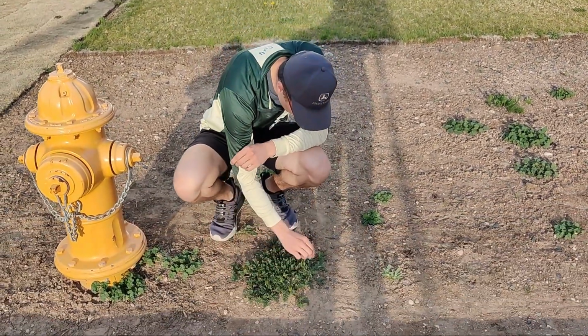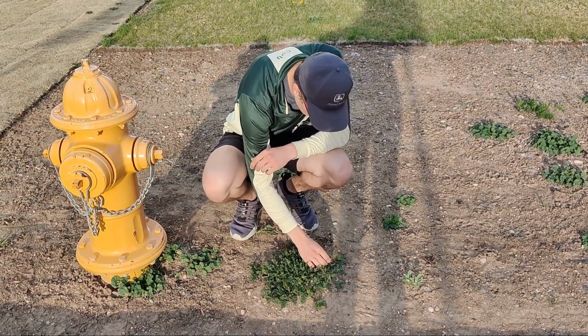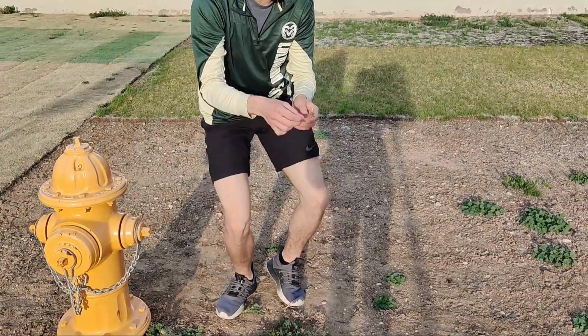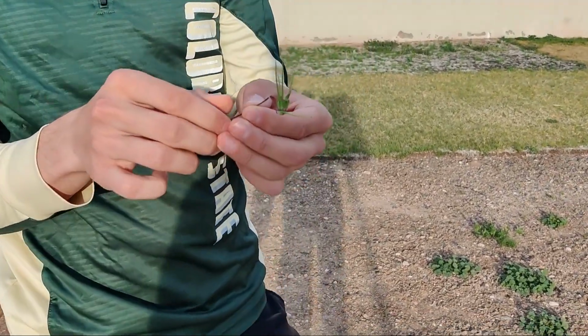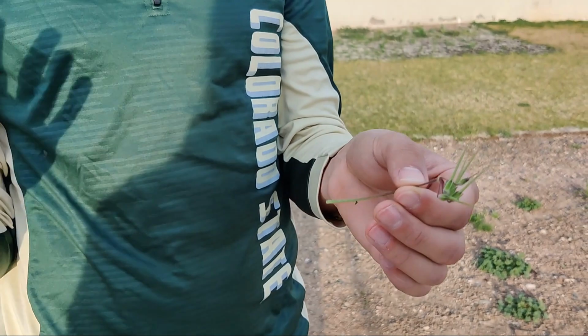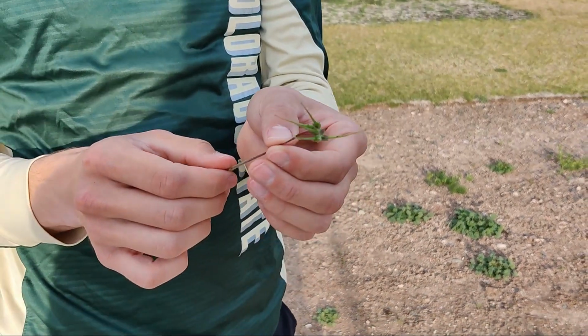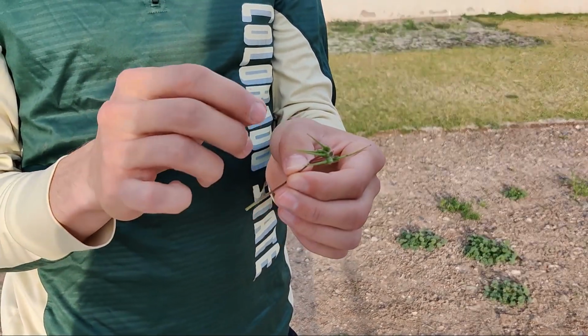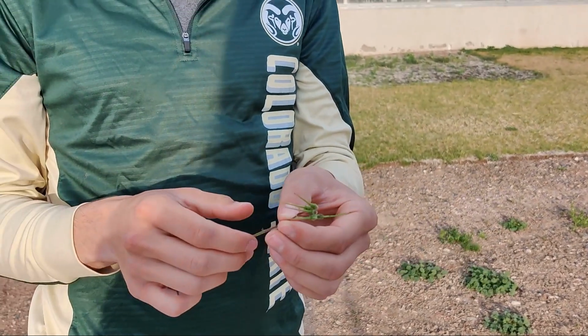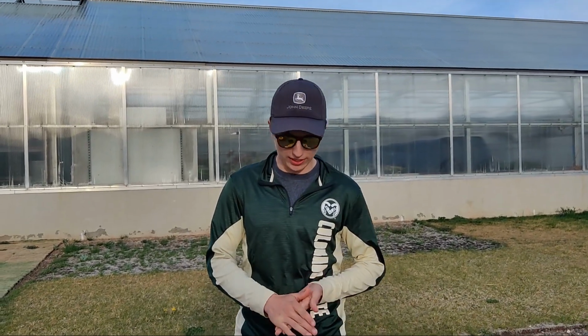And then here's a nice grouping of mature seed pods. They get termed like stork's bills or crane's bills. We have this long appendage here, and these will burst open when they are mature, which allows them to spread seed very effectively. So let's talk about control of redstem filaree.